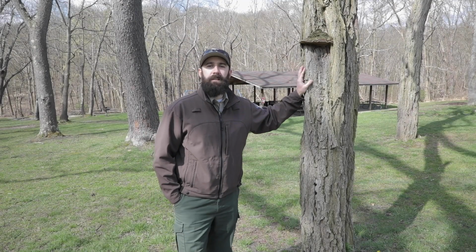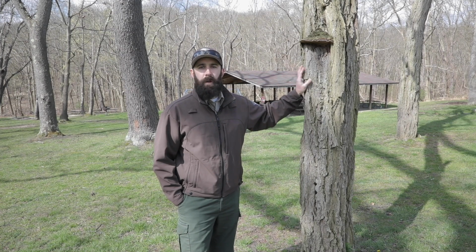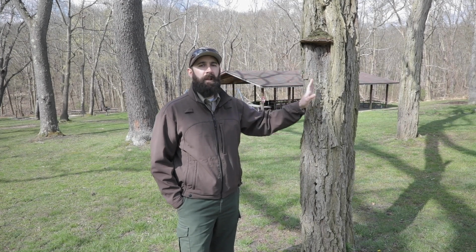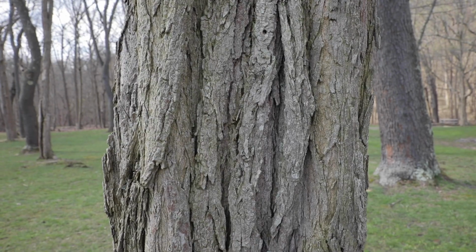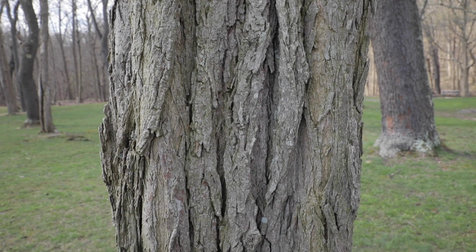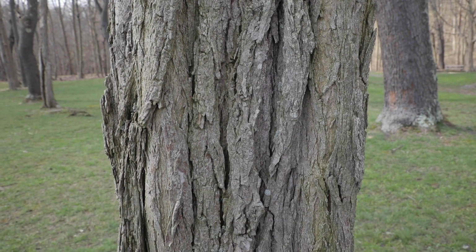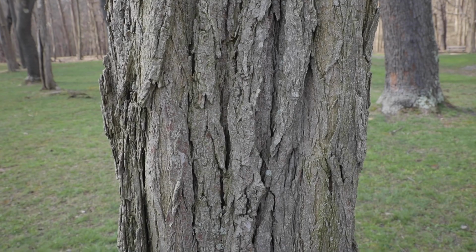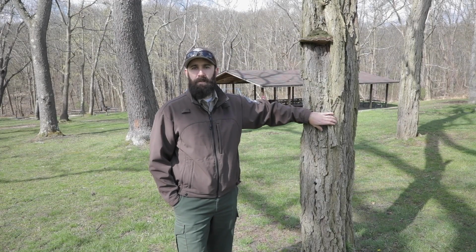So what we have here is a black locust. And the way that we can tell it's a black locust is by its very unique bark. What we see here is the bark has very deep fissures running up and down the trunk. And those exaggerated fissures are what help us identify it as a black locust.